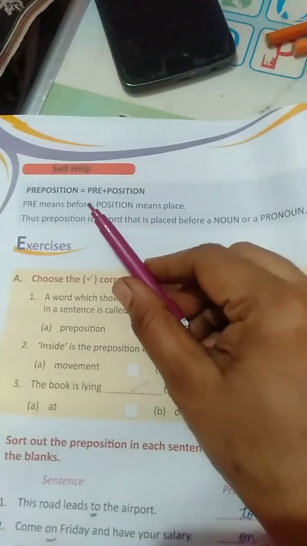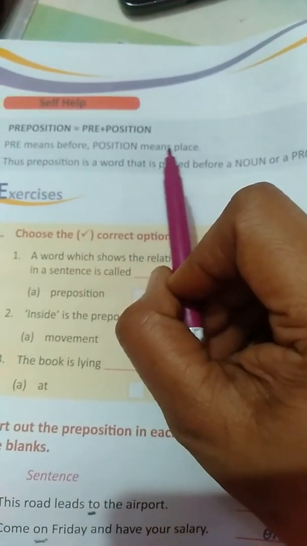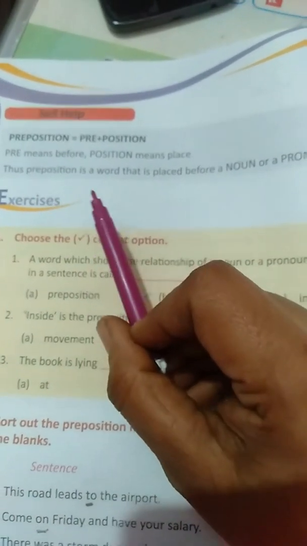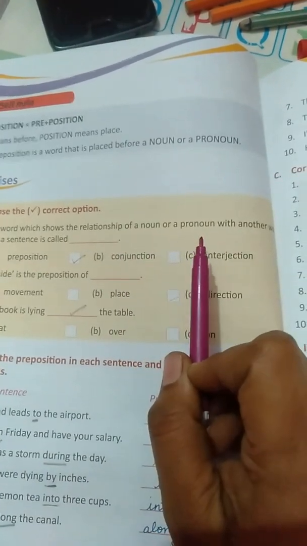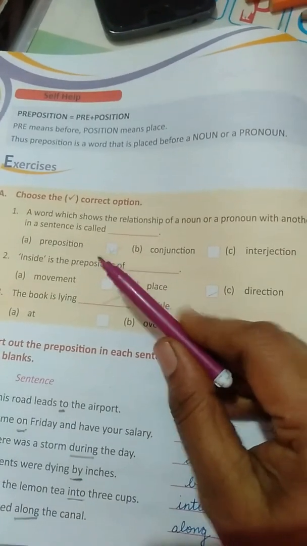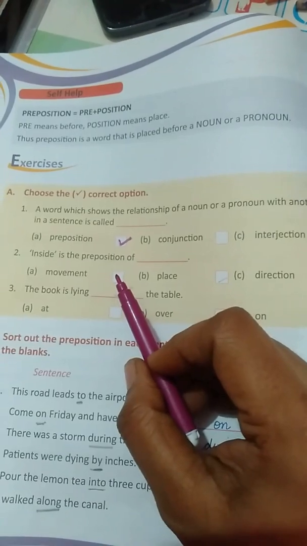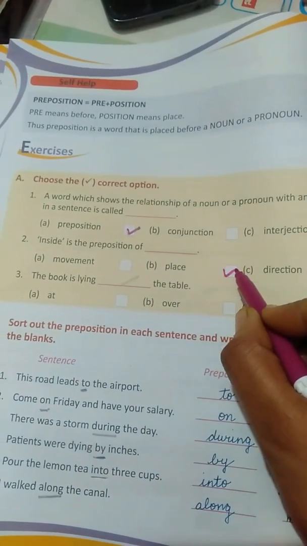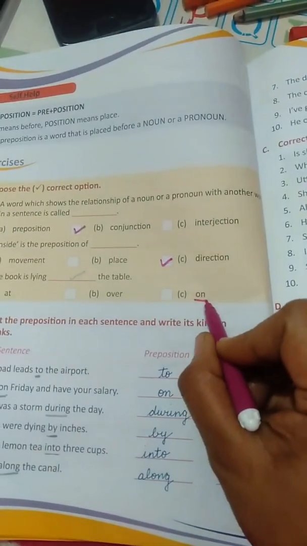Let's try to solve. Here they've given preposition. Pre means before, position means place. So preposition is a word that is placed before a noun or a pronoun. A word which shows the relationship of a noun or pronoun with the other words in a sentence is called a preposition. Inside is the preposition of place. The book is lying dash the table: on the table.